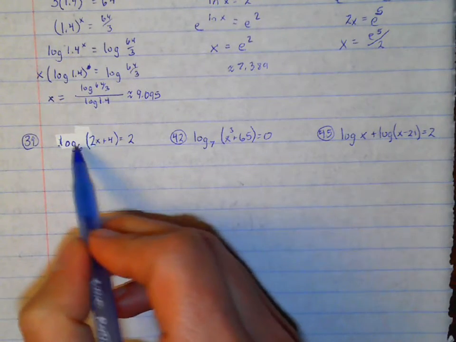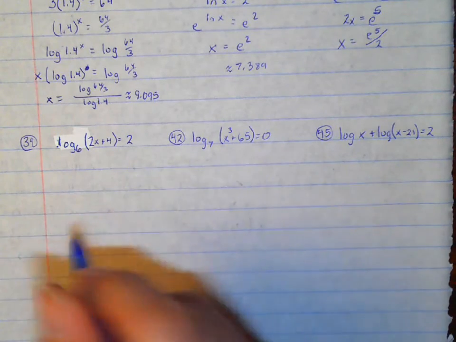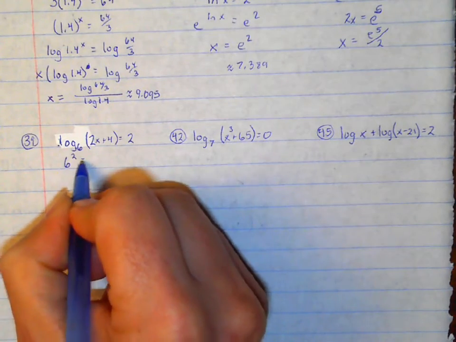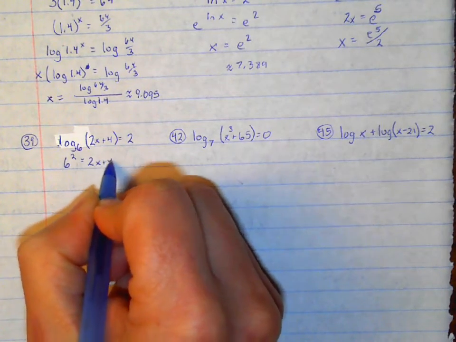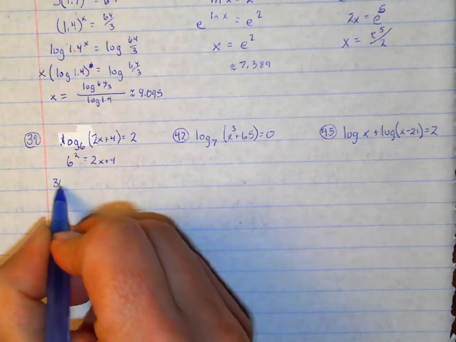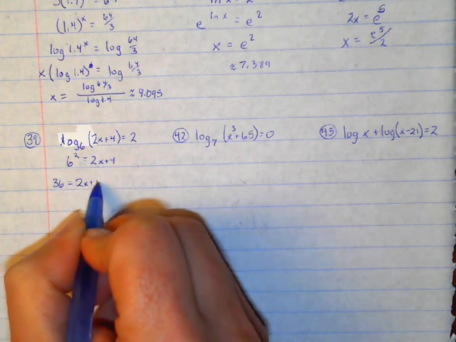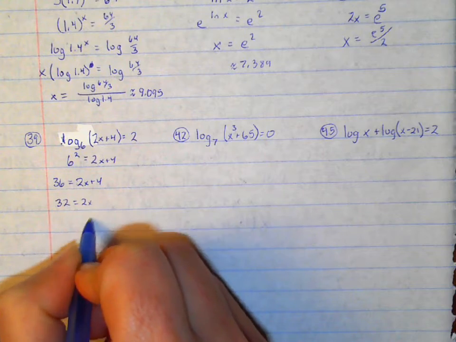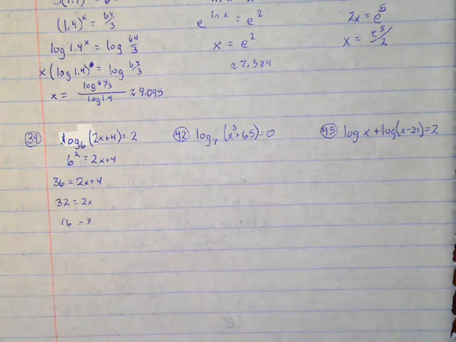Okay, number 39. Remember when I have log on one side, I'm going to turn it to an exponent. So I can say 6 to the 2nd power is equal to 2x plus 4. So that makes 36 equal to 2x plus 4. Subtract your 4 and divide, you get 16.